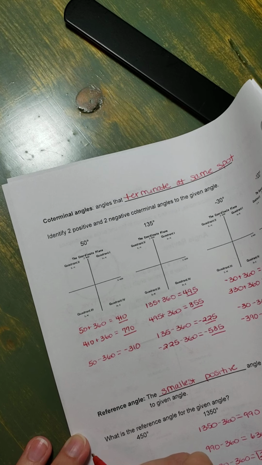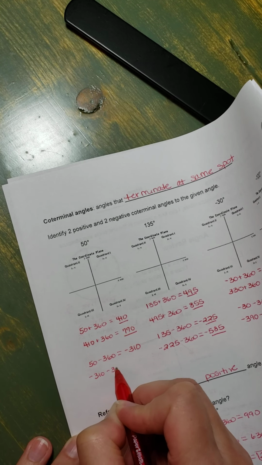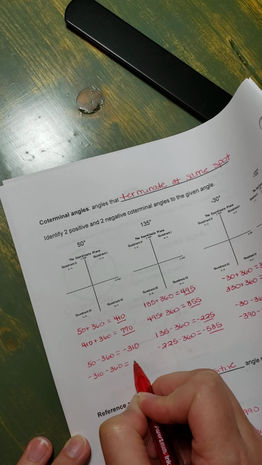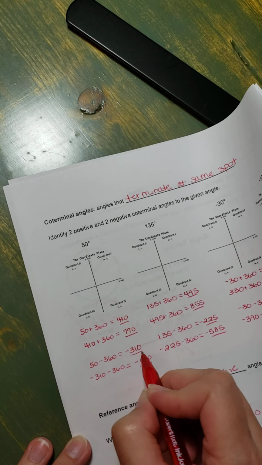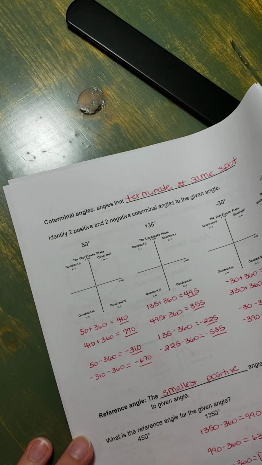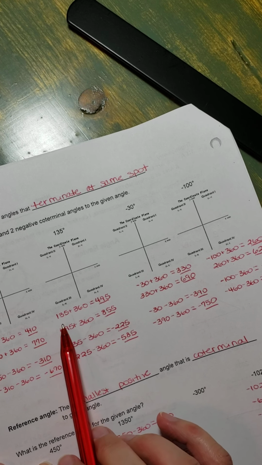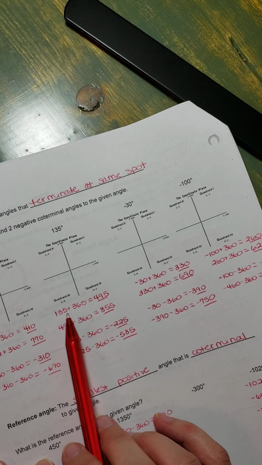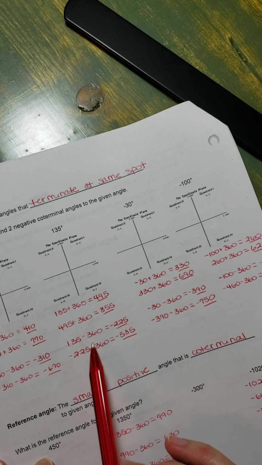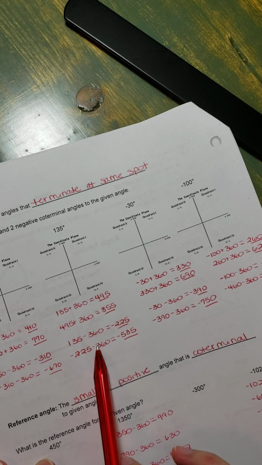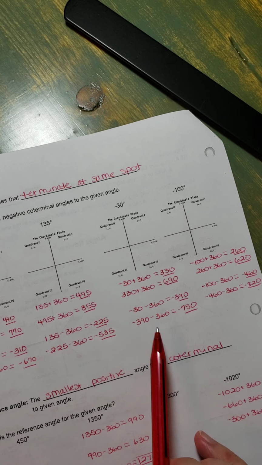So that'll give me negative 310. If I subtract 360 from that again, I get negative 670. So there's the two negative coterminal angles. You'll notice I've already worked out the others. Starting with 135, I've added 360 two times to get these two numbers. I went back to 135 and subtracted 360 two times to get these two numbers.